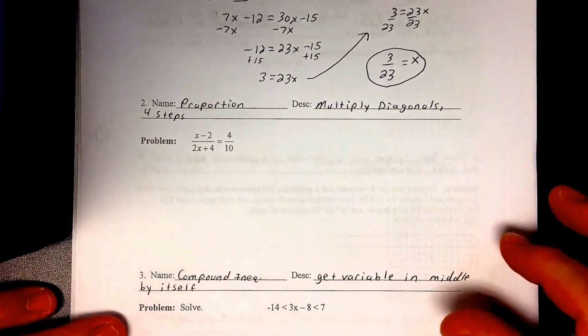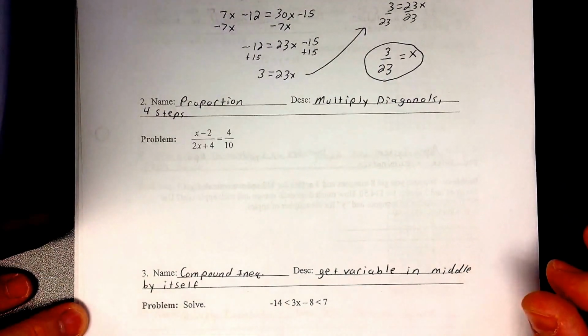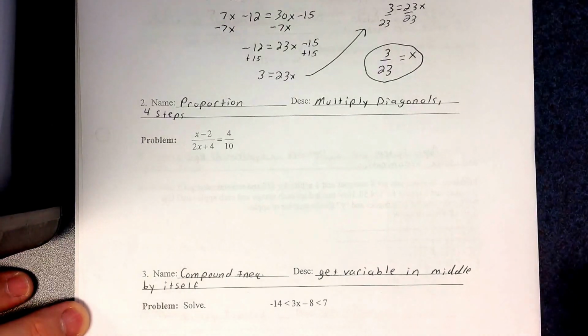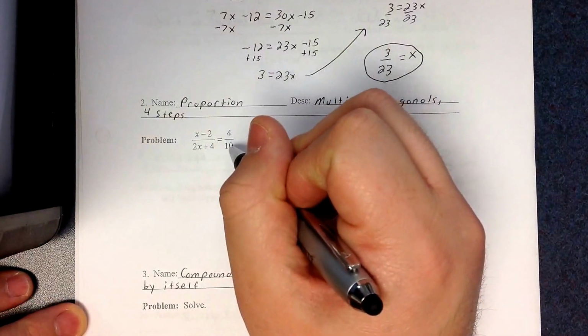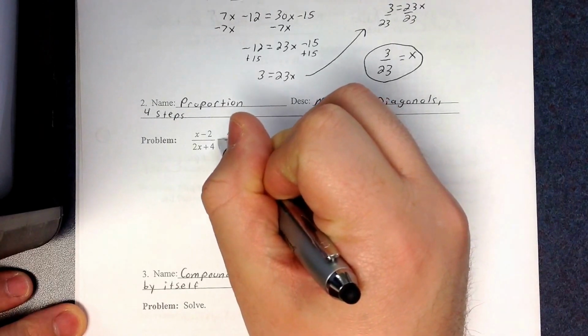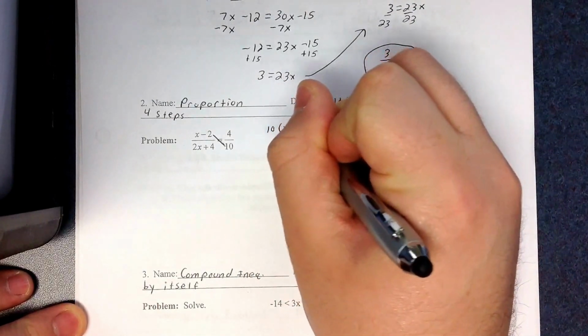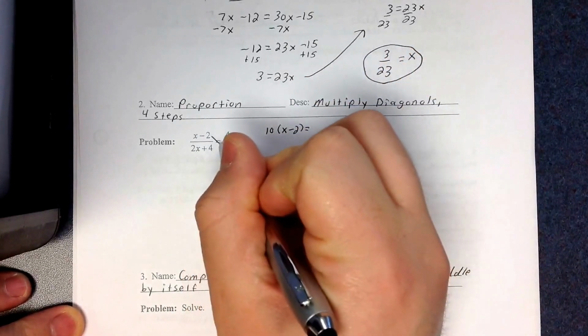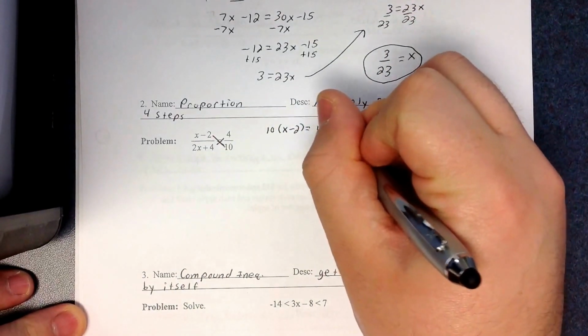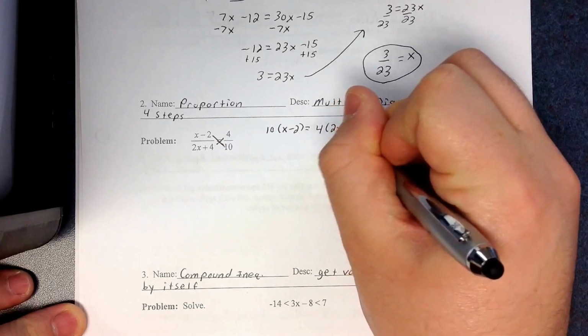Number 2 is a proportion, so we're going to multiply the diagonals and then use our 4 steps. Okay, it doesn't matter which diagonal you go first, I'll just start with the 10. So I'm going to take 10 times x minus 2 equals 4 times 2x plus 4.